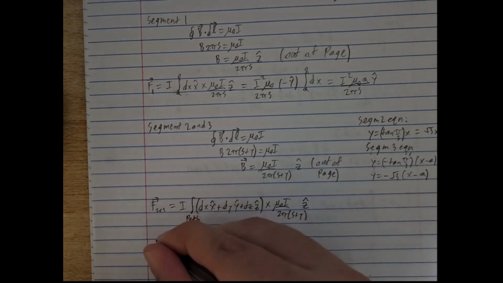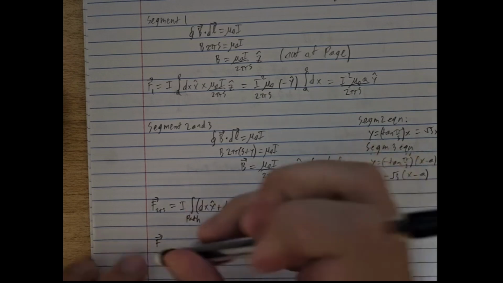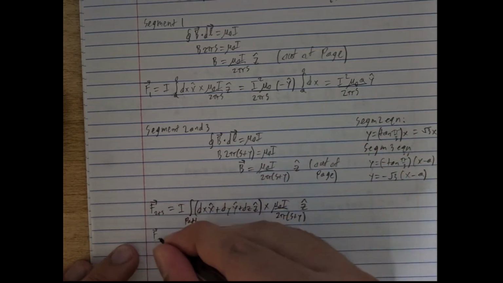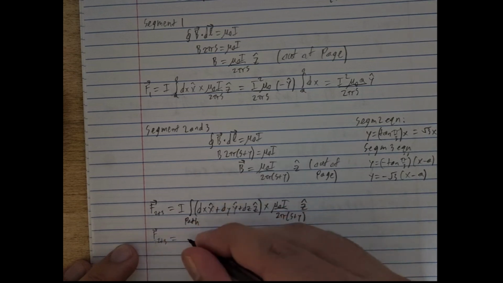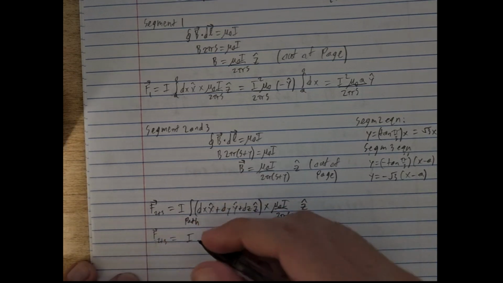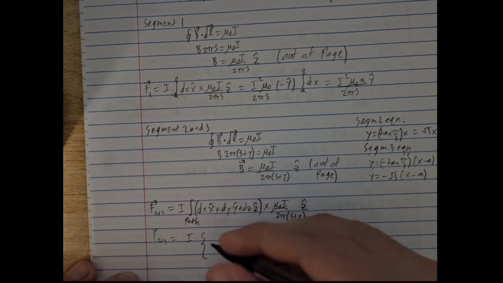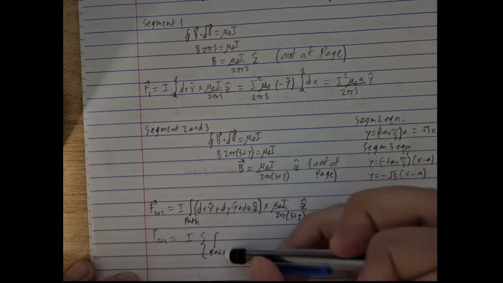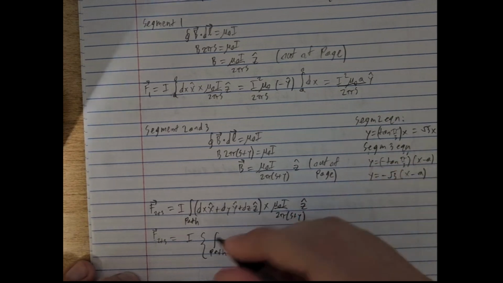Then we will get our equation to be I out in the front and 3 different path integrals.